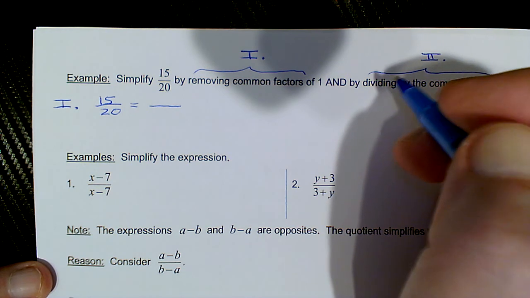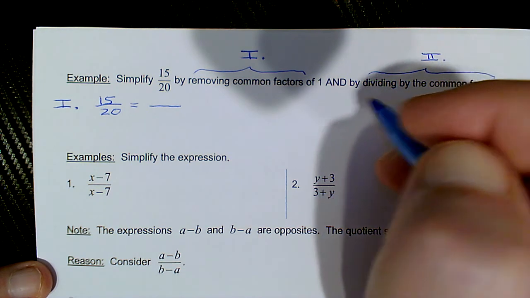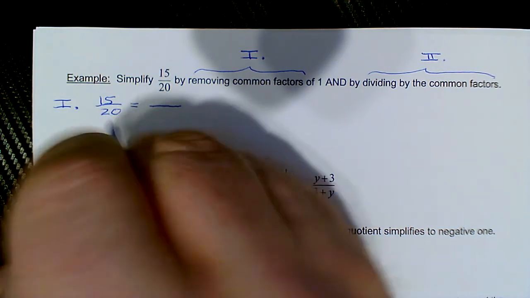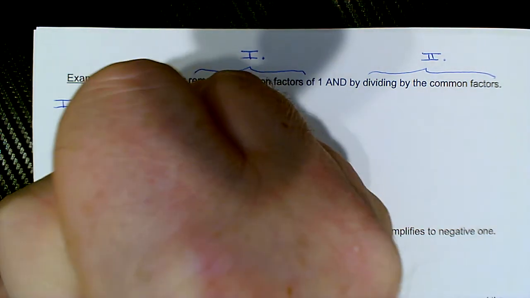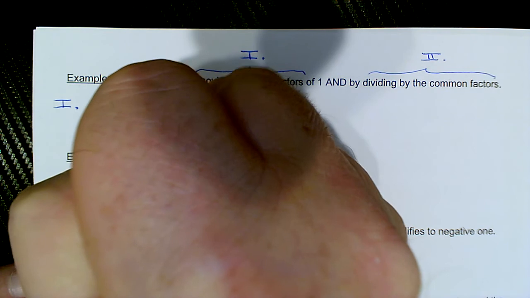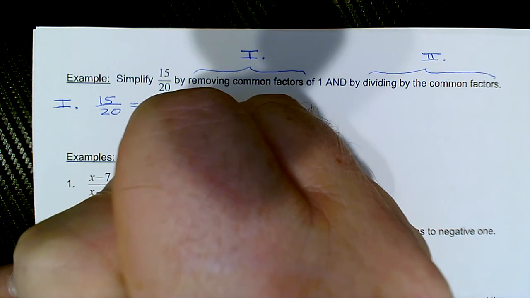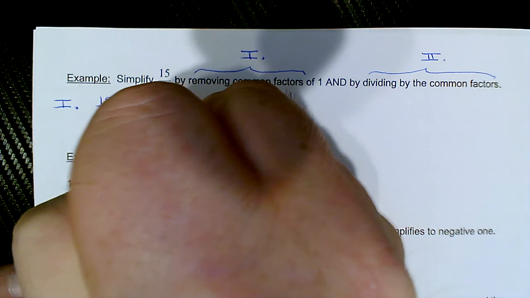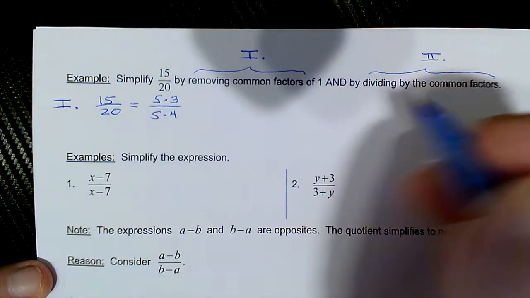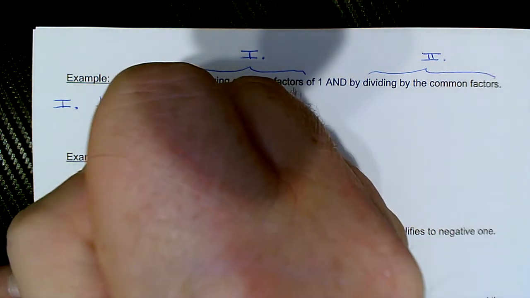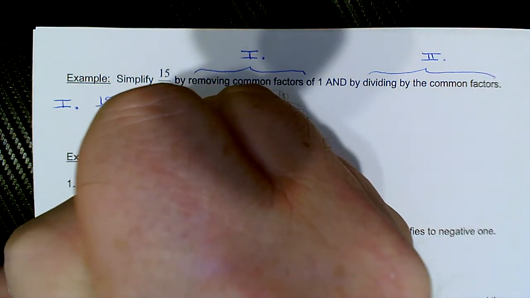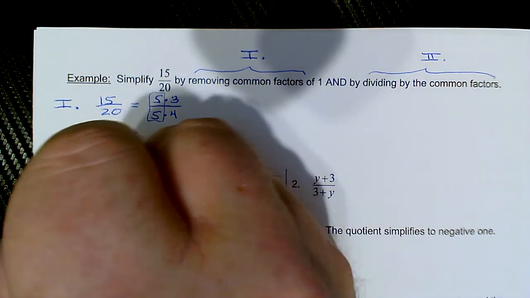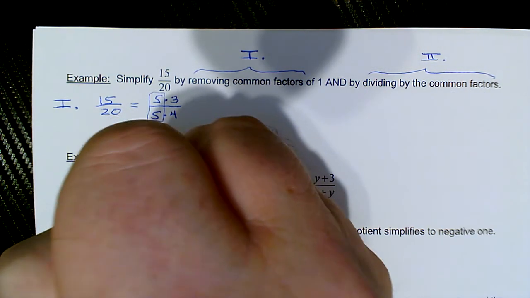And between 15 and 20, 5 is the greatest common factor. So we write 5 times 3 to give 15, and 5 times 4 to give us 20. And then what we do is we remove the common factor of 5 over 5 to get 3/4. So that's typically the way the textbook will show it.